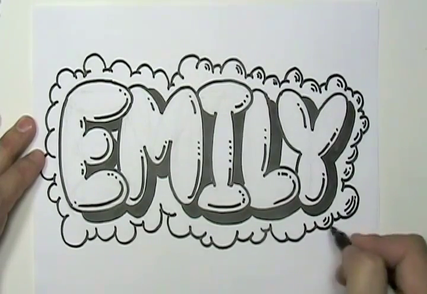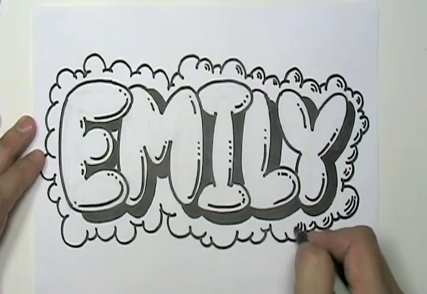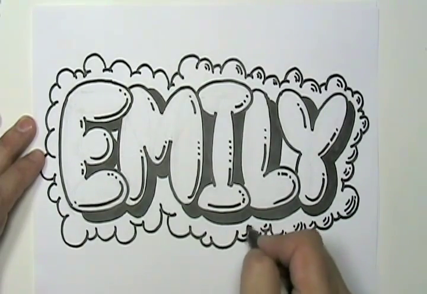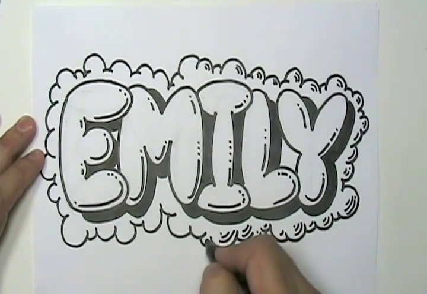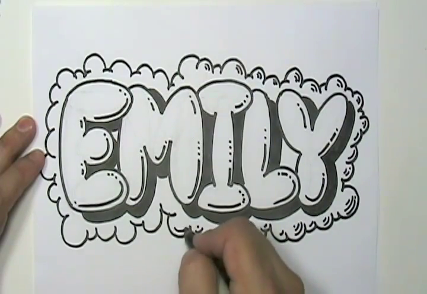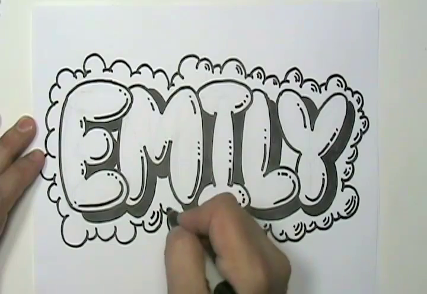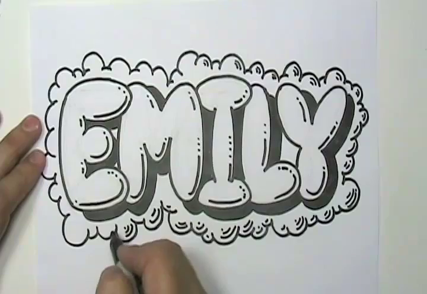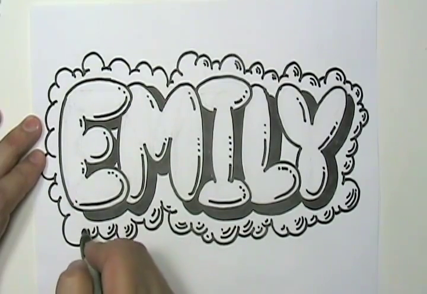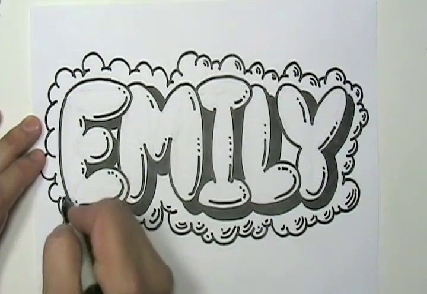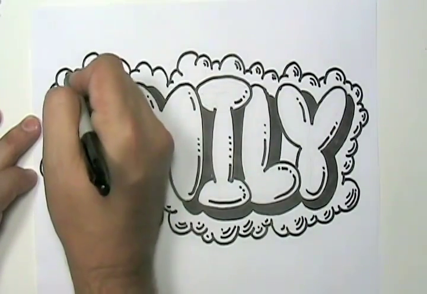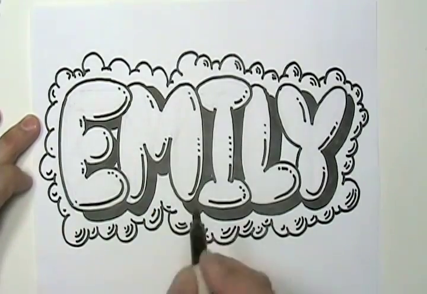Some of them will have room for more. These don't really have as much because they're facing the other way.